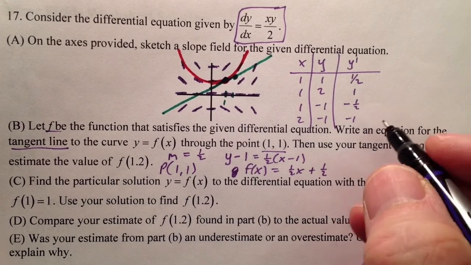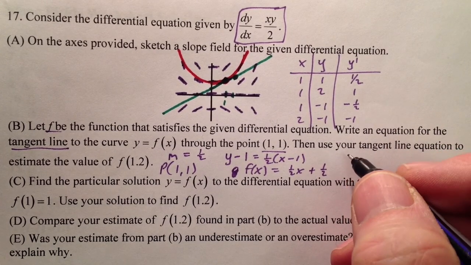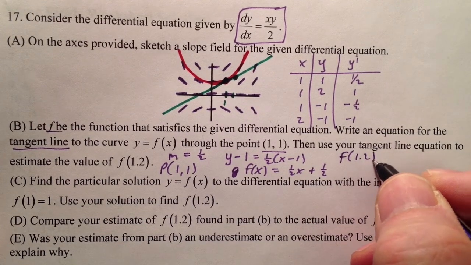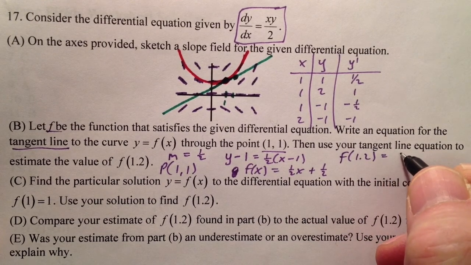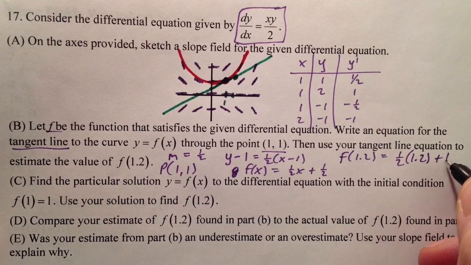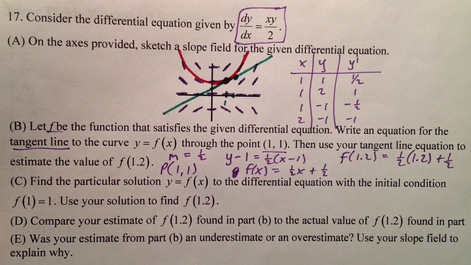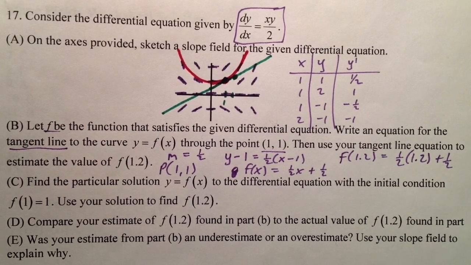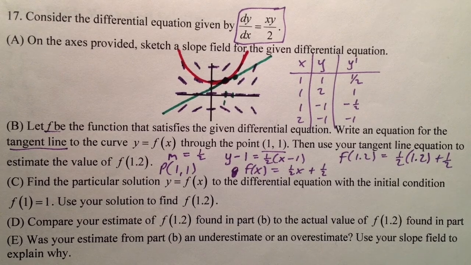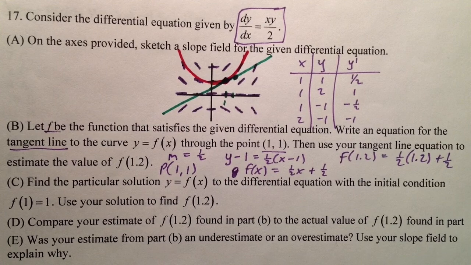So if we want to estimate what f of 1.2 is, we would replace x with 1.2. So we have half of 1.2 and then plus 1/2. Instead of trying to do that in my head, we'll just do 0.5 times 1.2, and we add to that 0.5, and we get 1.1.